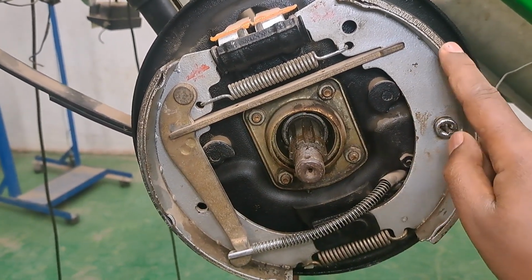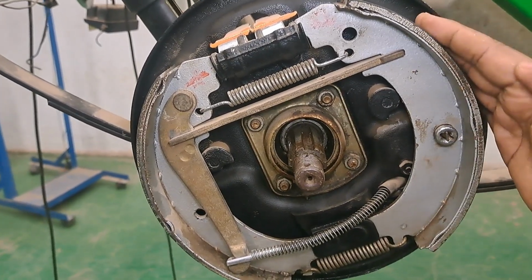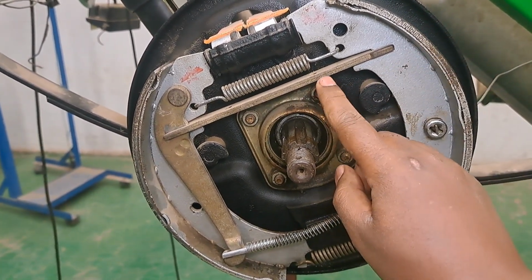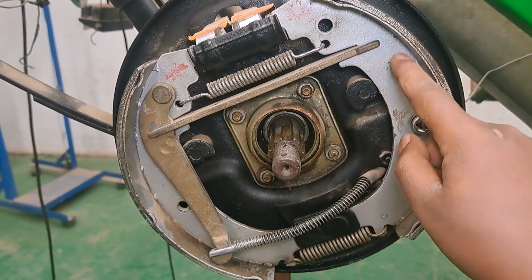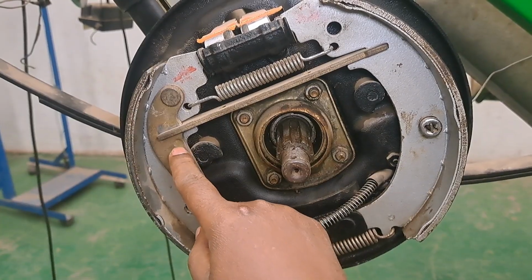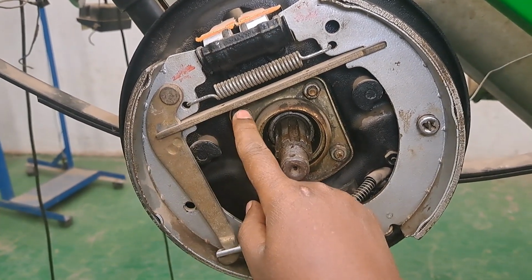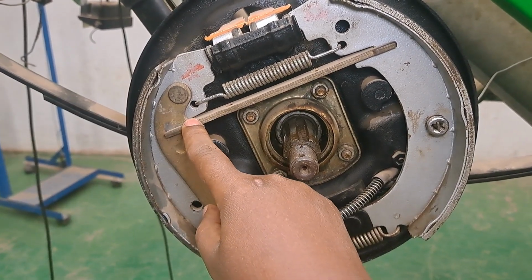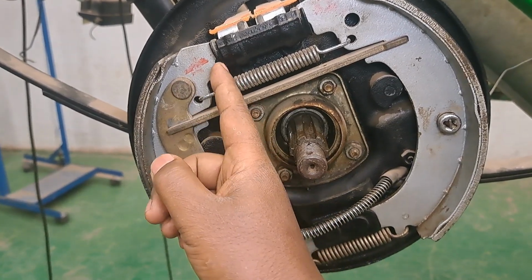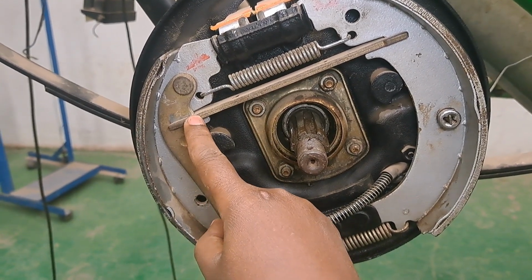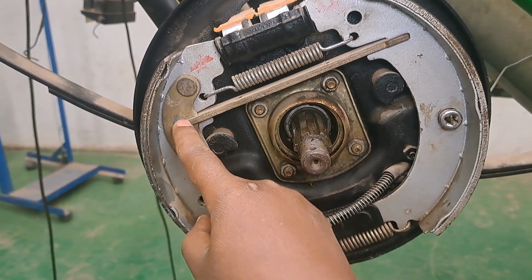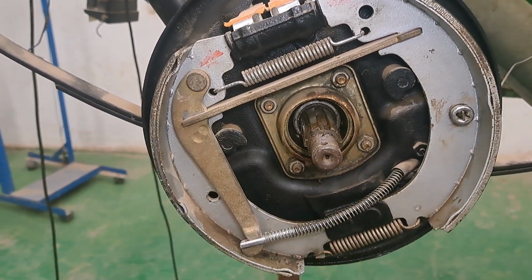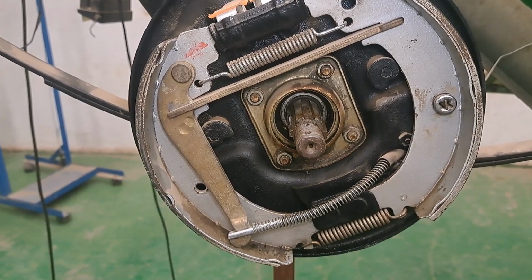And once the leading shoe is pressed onto the rotating drum, which is supposed to be right here, the strut will stop moving further. Then what will happen? This lever, initially, was forcing the strut in this direction. Now, because this point has already stopped moving, this end will move in the opposite direction. This will serve as a fulcrum in the second phase. This strut will act as a fulcrum for the lever, and this end will push the trailing shoe onto the drum. So that way you can park your vehicle.